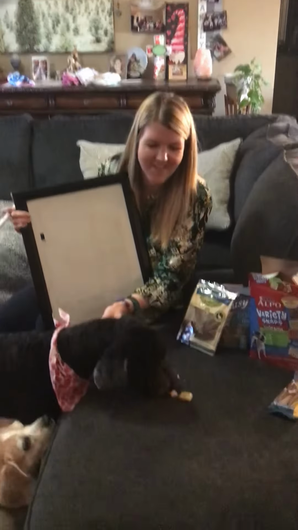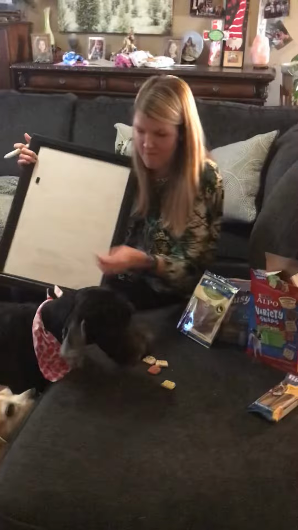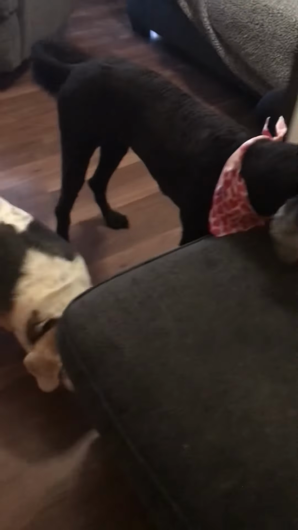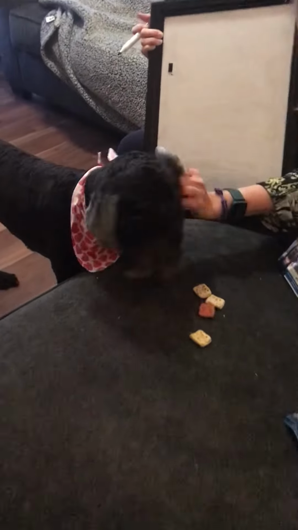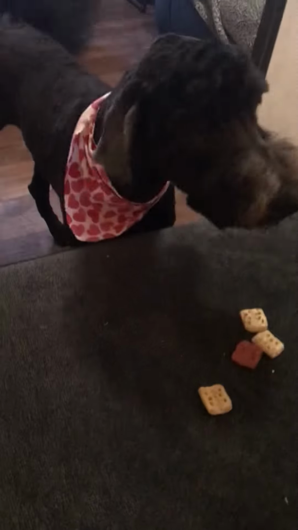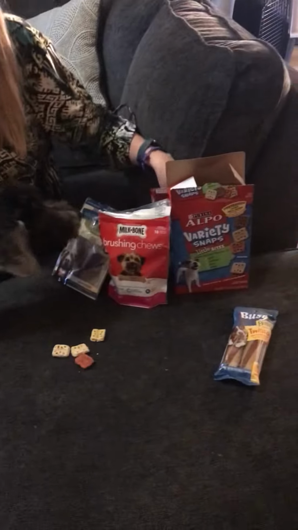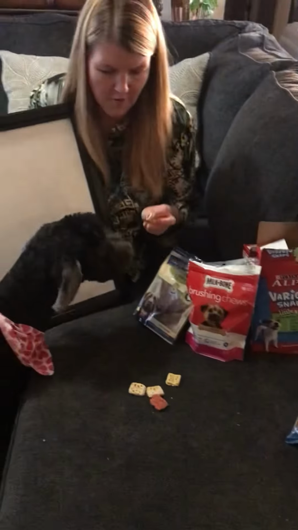Hi everyone. Luna just got back from having a bath today, and Lucy had a peaceful day with her gone all day, but she's back and she's ready to eat some of her new treats. She's got several to choose from here. As you can see, she kind of left these. I don't think these are her favorite, but she does like these a little bit more.